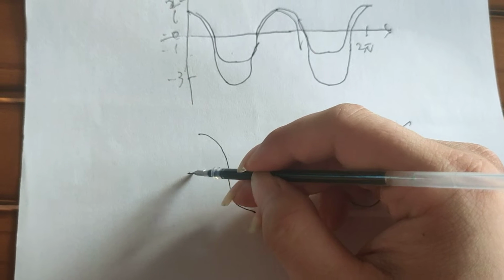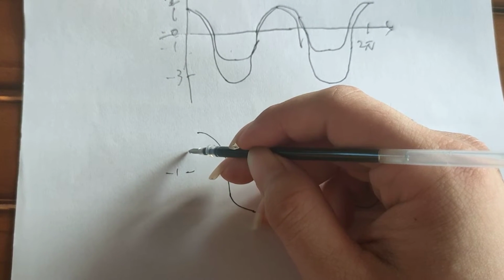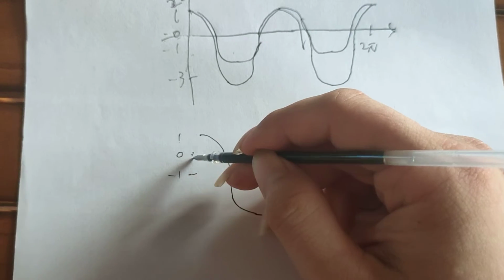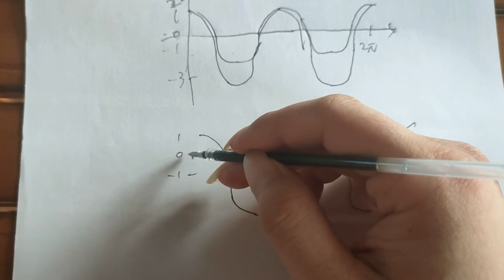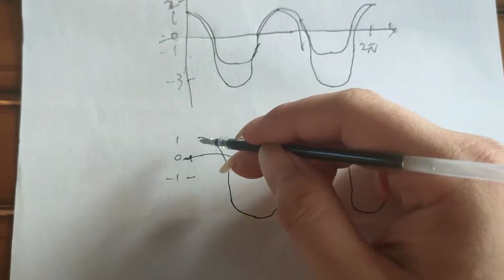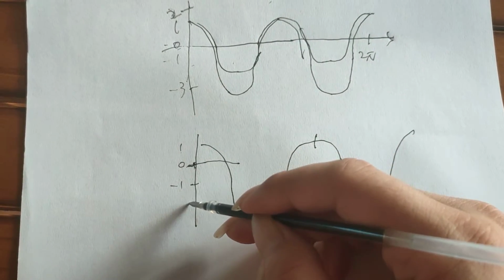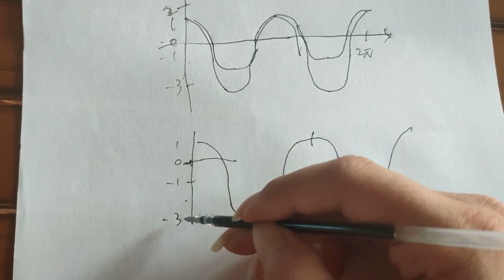And here is negative 1, so here is 0, here is 1, 0, here's negative 3.